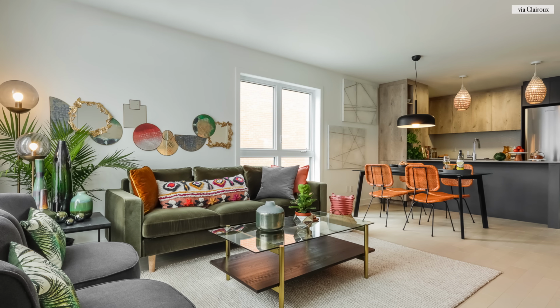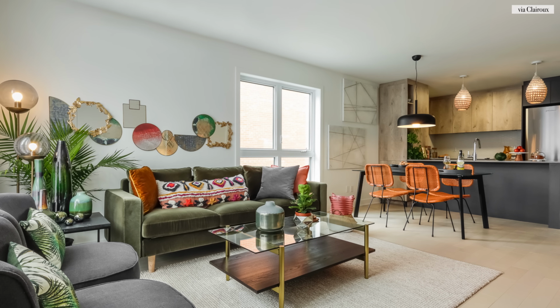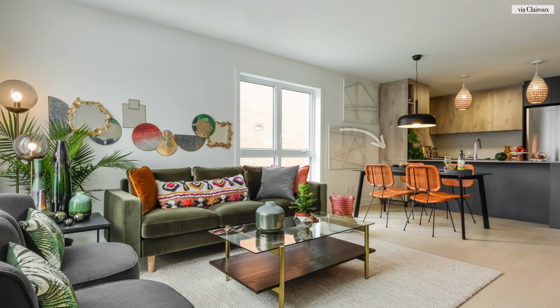Let's talk about this open plan studio space. This open plan studio space is typical in what you would find in an apartment. You enter the space and you're greeted by the kitchen, a small dining area, and an open living space.